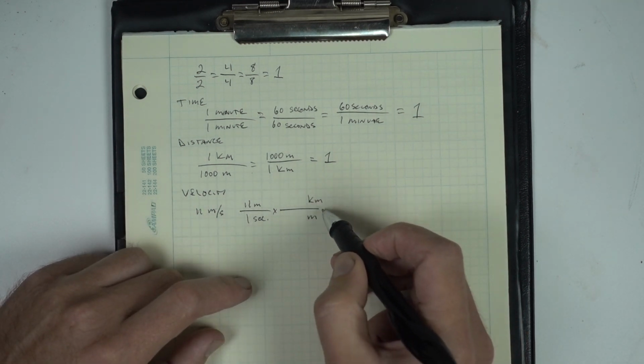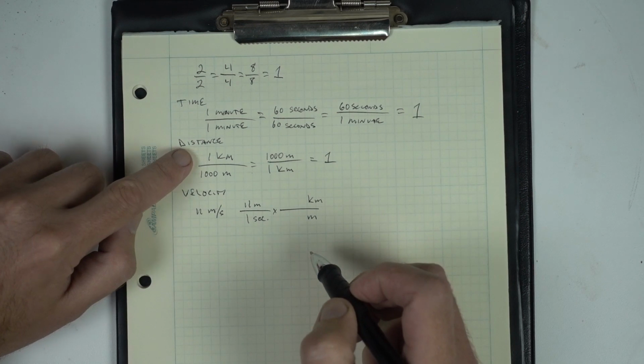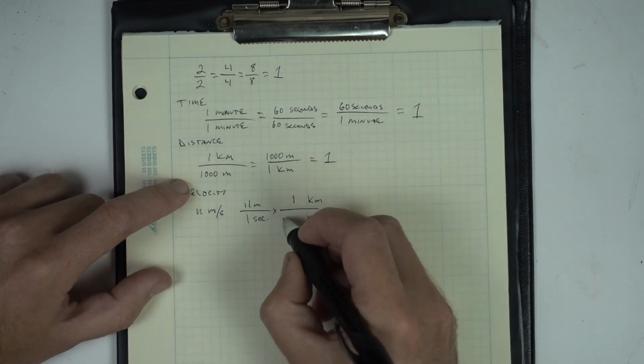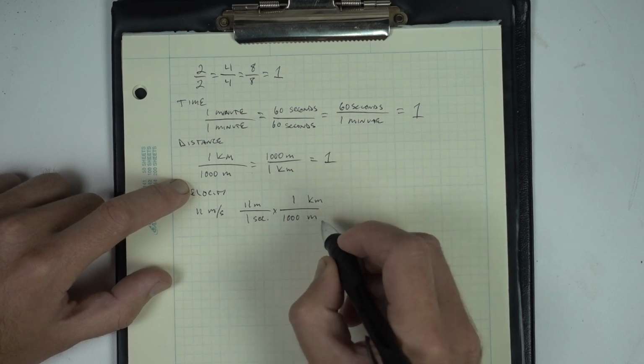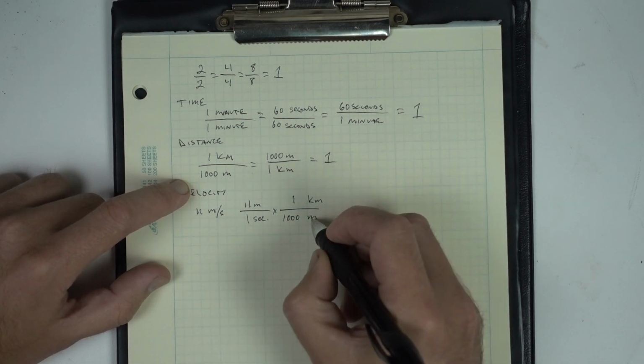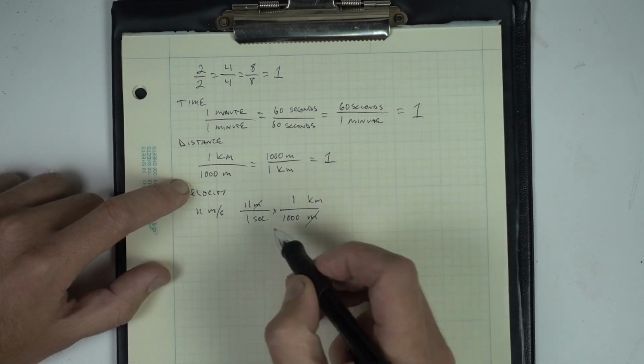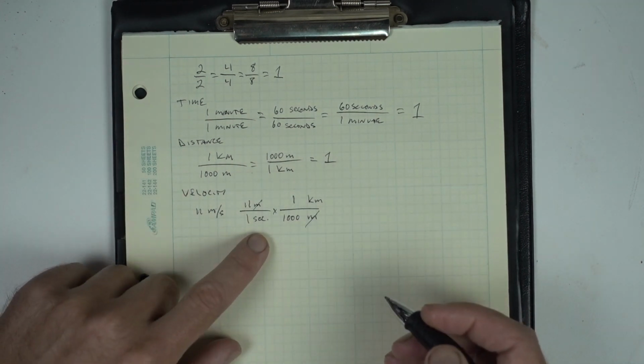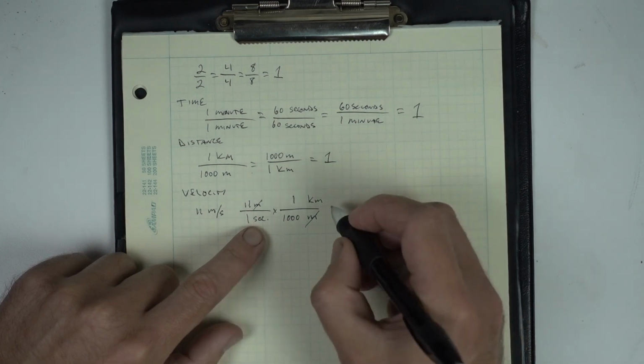I just need to write which one this is. And let's see, we go up there, there's 1. We said that 1 kilometer is the same as 1,000 meters. So now I can cancel out those meters, and I get this kilometers per second. Now I also want hours, and I have seconds.